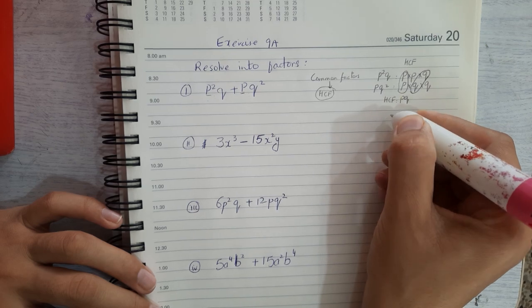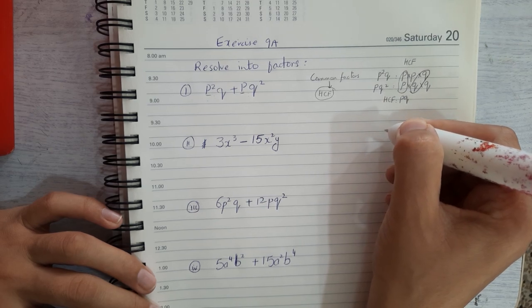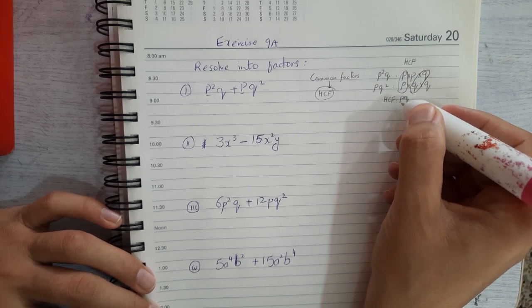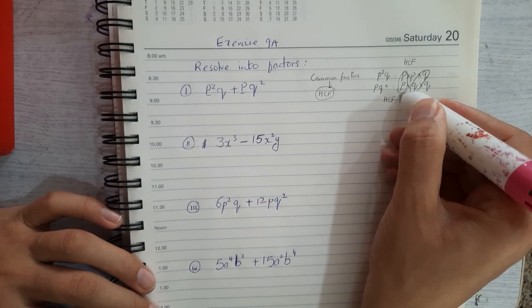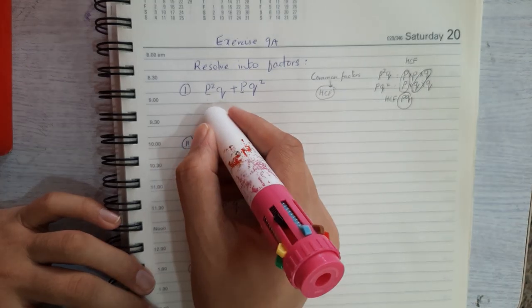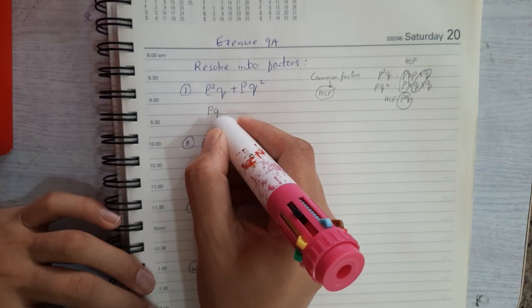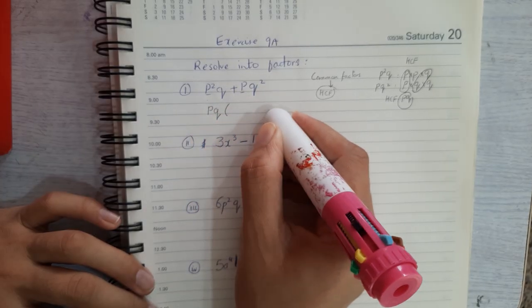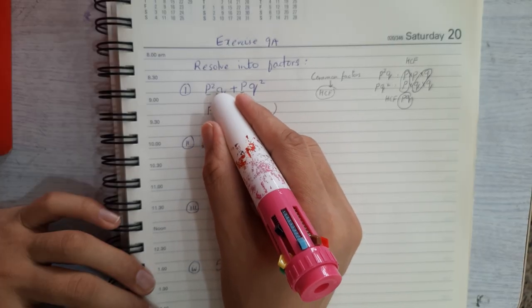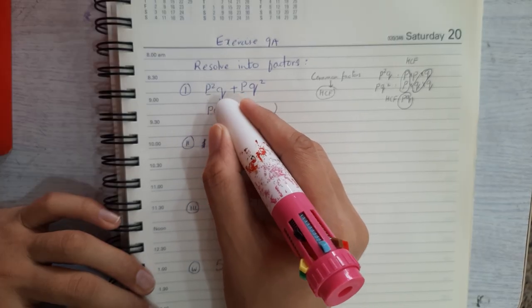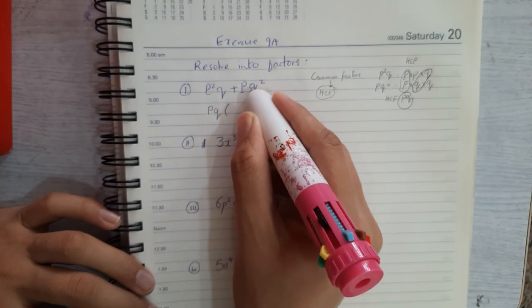The same you did in your previous classes, that is in class 6, class 5. You found HCF in this way. Same we are doing here in the form of algebra. So the HCF is pq. That means we will write pq outside the bracket, because pq is common in these two, because pq can divide this, and in other words pq can also divide this.